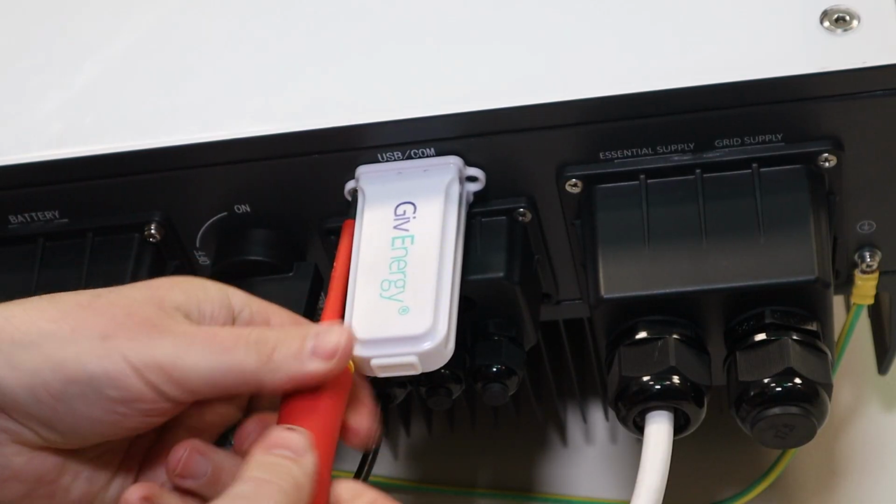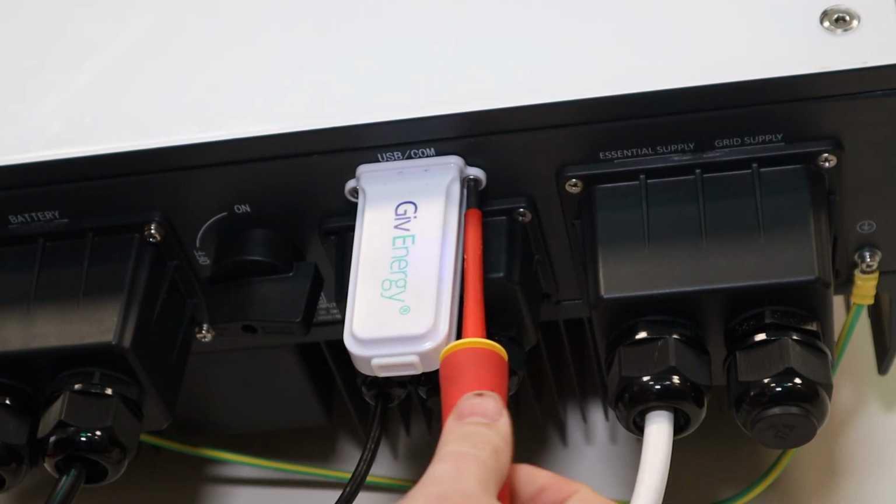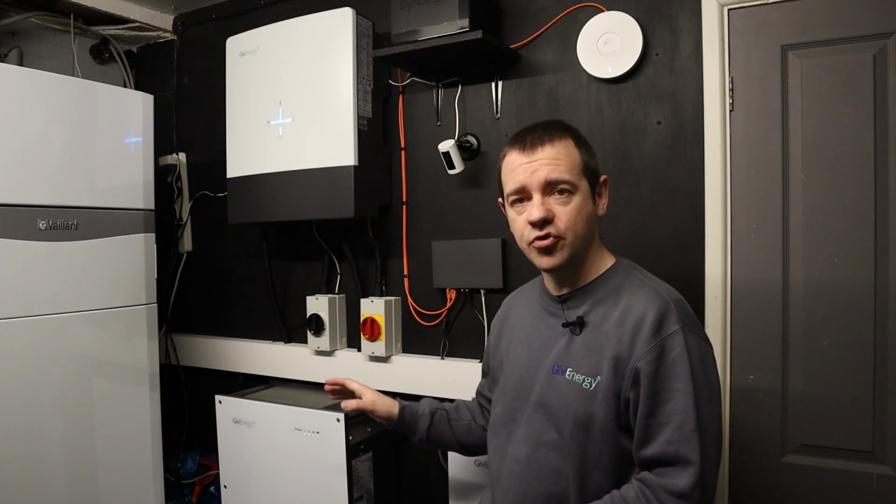Now screw the dongle back into the system securely. And that's it, we are done. Please allow several minutes for the battery or inverter, whichever you've just updated, to reconnect to the GivEnergy systems. So again, give it a few minutes to make sure it comes back online before you then think, something's not gone right.